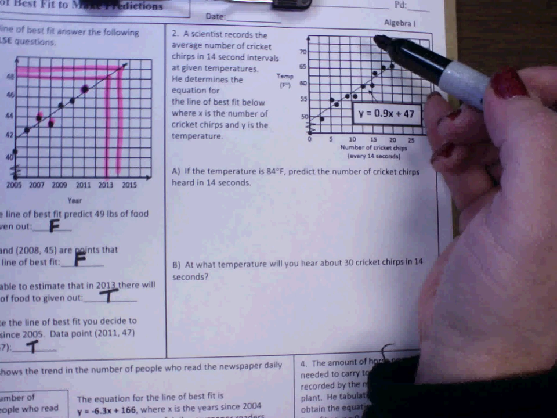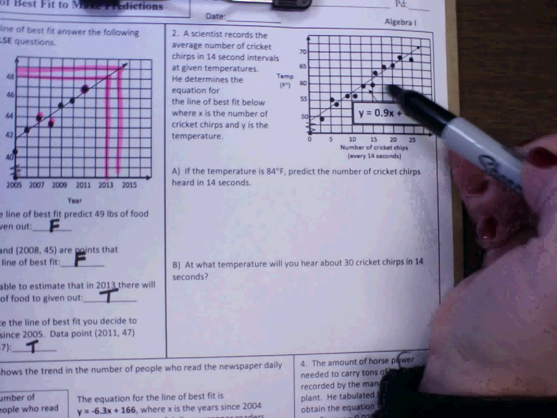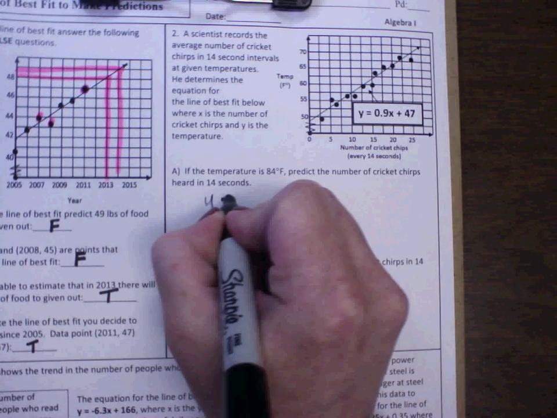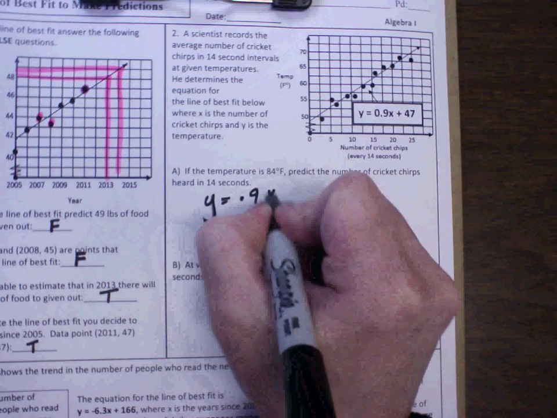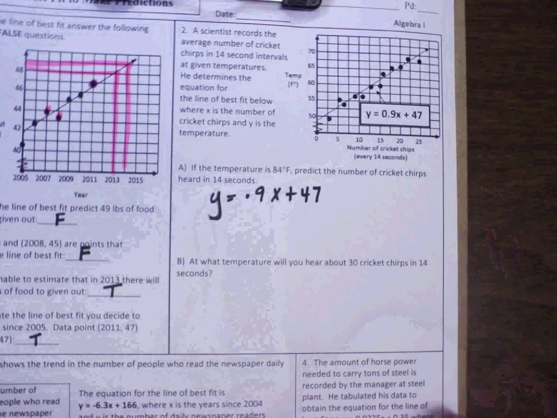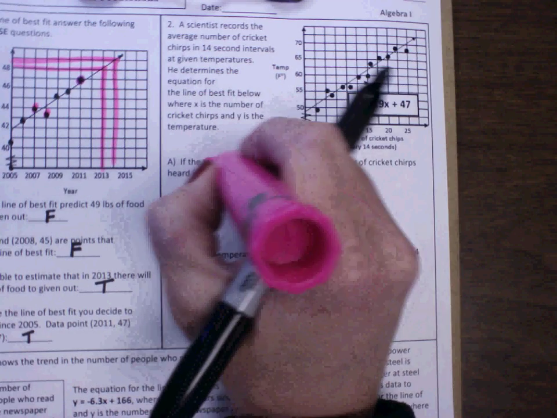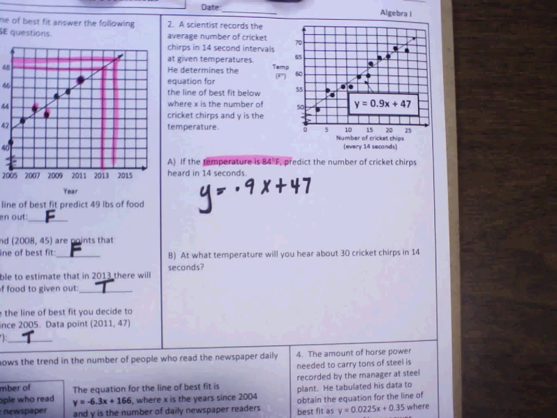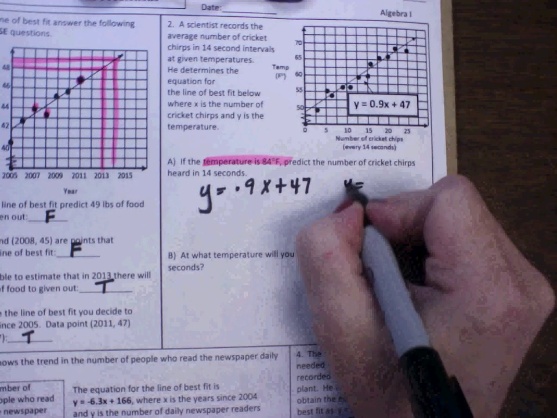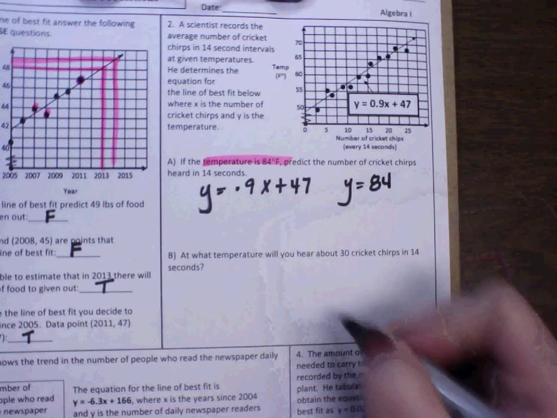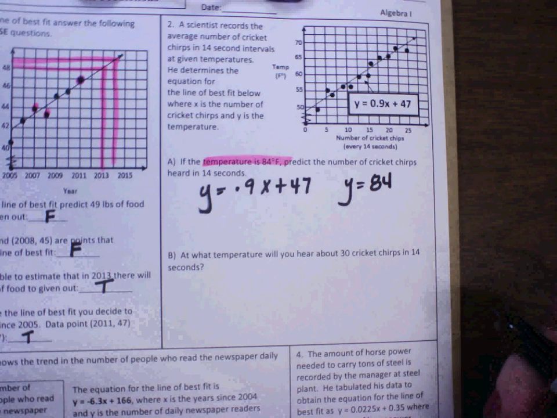So now you need to understand what is y and what is x and what it's asking you to do. All right, so if the temperature is 84, what would that be? That would be y. Very good. So if y equals 84, what would be your x? That's what it's asking you to do.